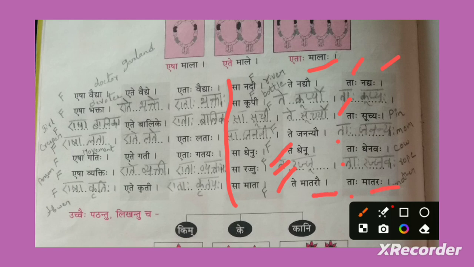Nadi, Nadyau, Nadyaha, Kupi, Kupyau, Kupyaha, Suchi, Sucyau, Sucyah, Janani, Jananyau, Jananyaha, Denuhu, Dhenu, Dhenavaha, Rajjuhu, Rajju, Rajjavaha, Mata, Matarau, Mataraha. These are the answers for these examples.